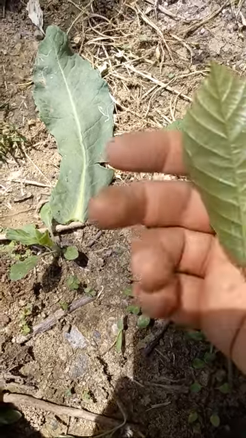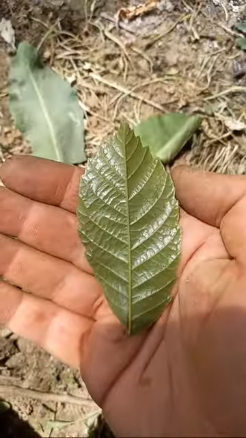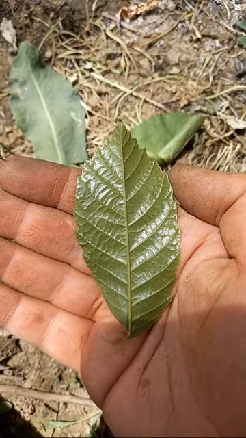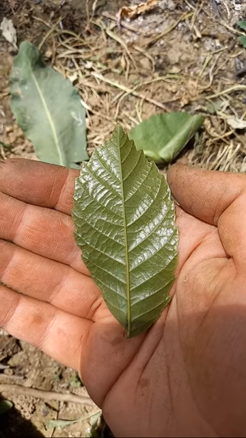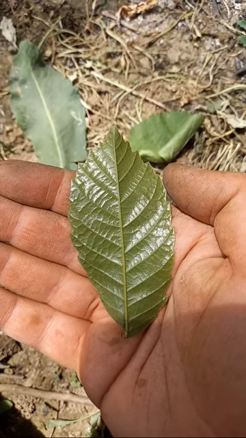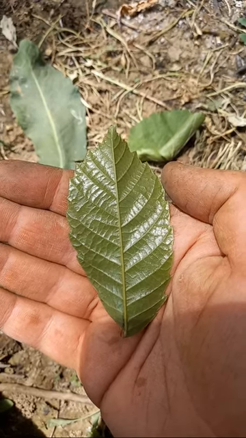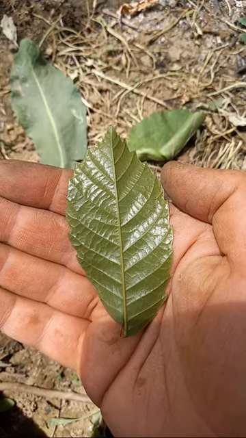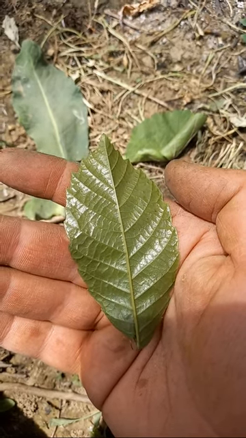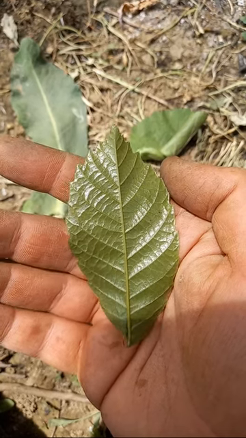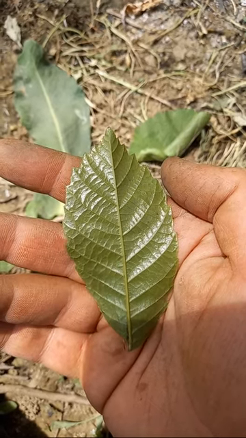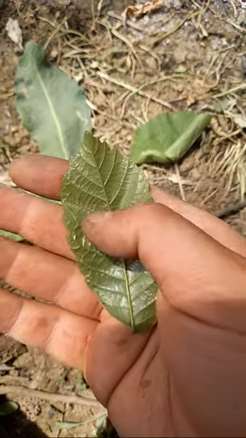If you see the back of the leaf, it is more evident. You can see the midrib and all of the ribs come out and break into smaller and smaller parts, and they reach the whole leaf. This is called venation. The system of veins present in the leaf is called venation.